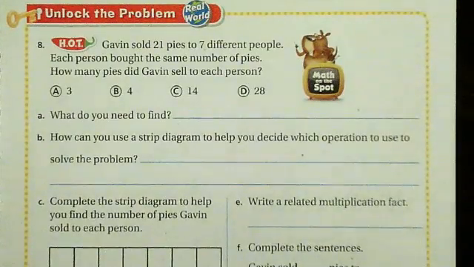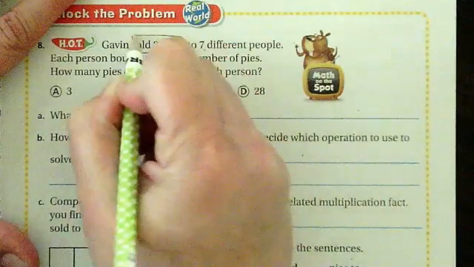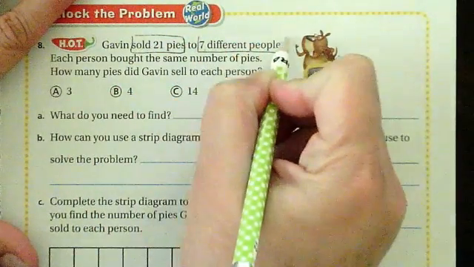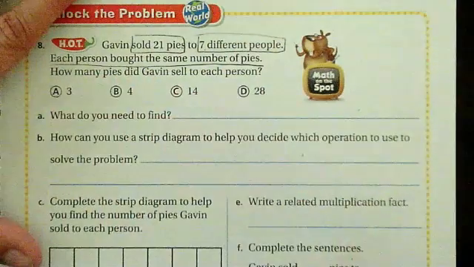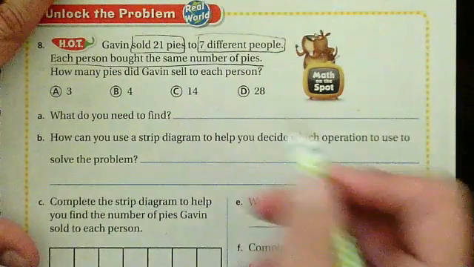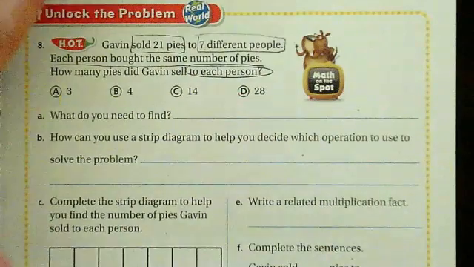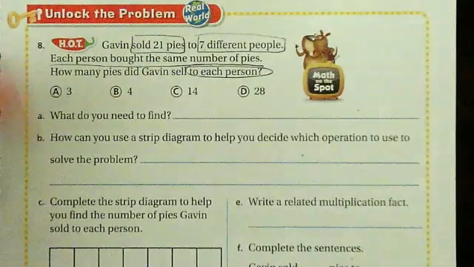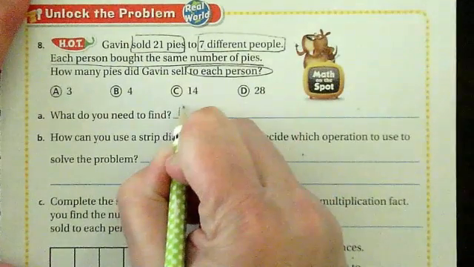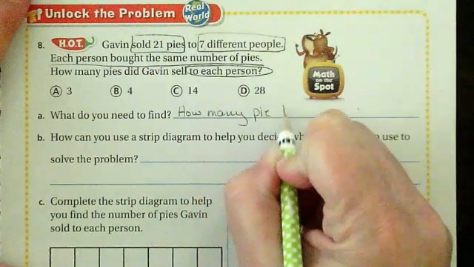Okay, I understood all of the words. Now let's make sure I understand what they're asking me to do. It says Gavin sold 21 pies to 7 different people. Each person bought the same number. That's good information to have. How many pies did Gavin sell to each person? All right, I have the information I need to solve this. What do I need to find? Well, I need to find how many pies to each person.